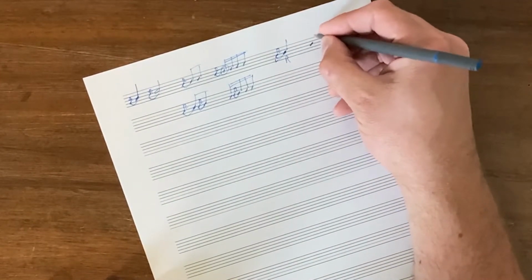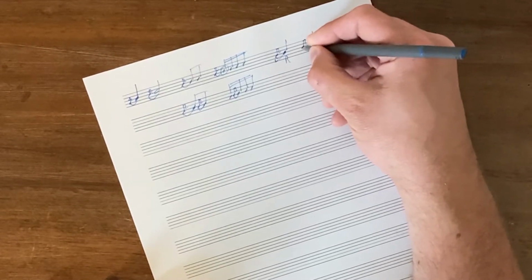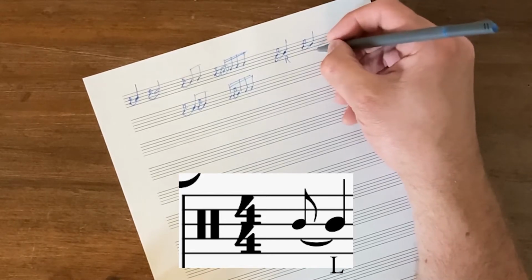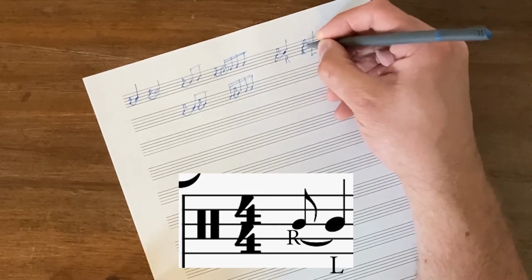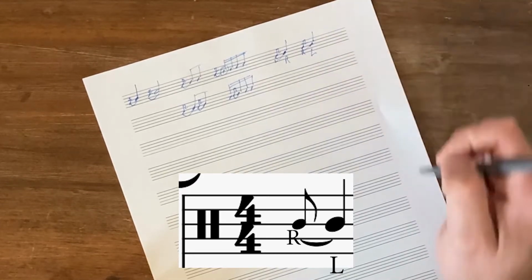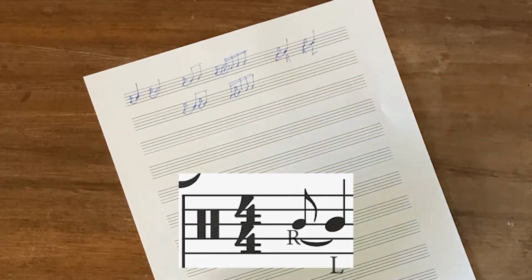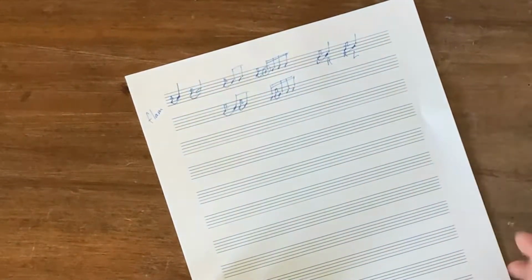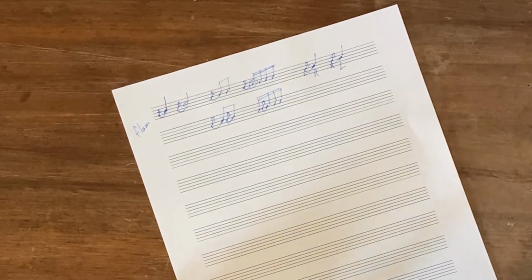The opposite works the same way. If we have a quarter note flam here, and then an L here, we'd have an R there. This would tell me to play a left-handed flam, which means our left hand plays the primary note, and the right hand plays the grace note. So these are all flams.